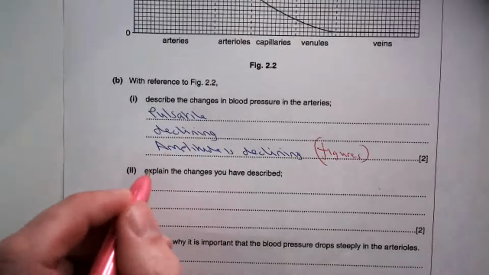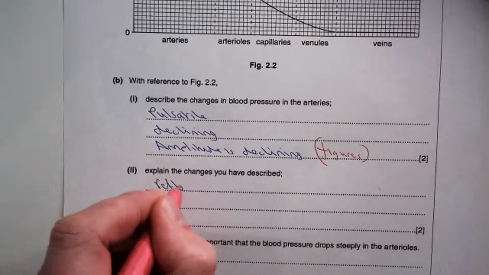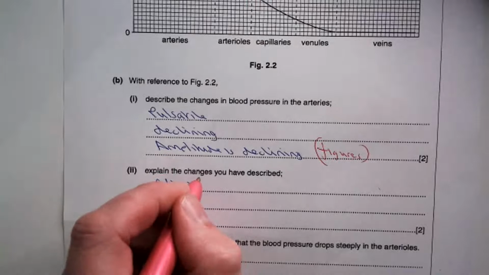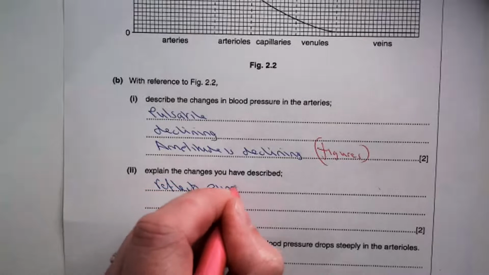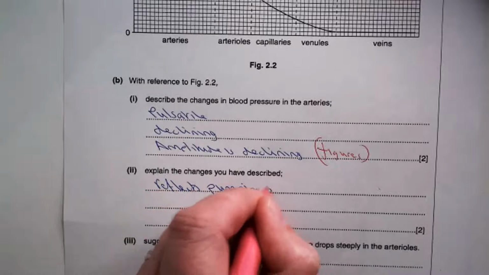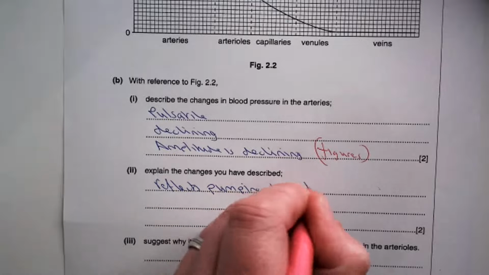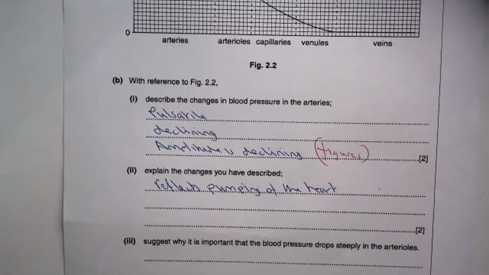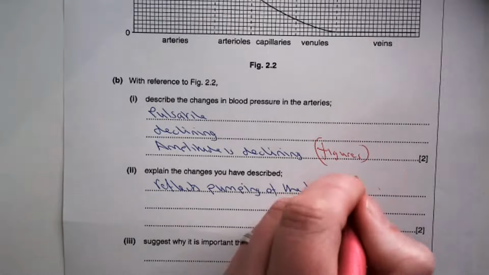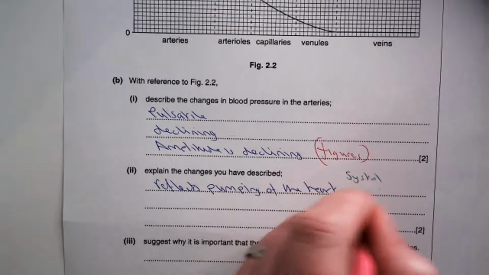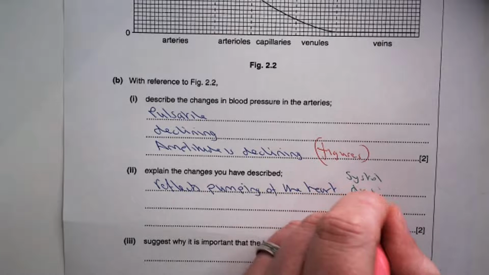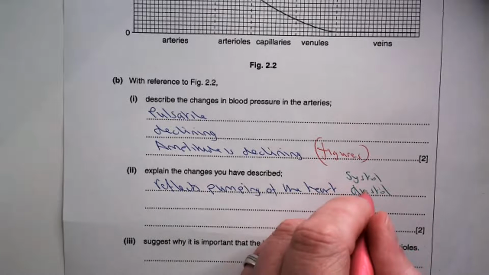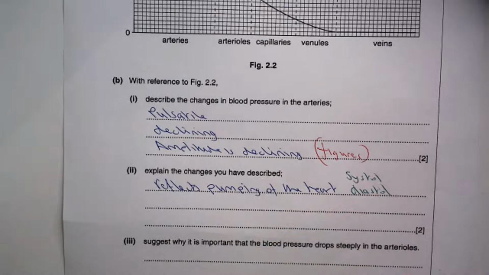So it's pulsatile because that reflects the pumping of the heart as it goes through systole and diastole. So you can mention systole, diastole. Systole, heart contracting, diastole, heart muscle relaxing.